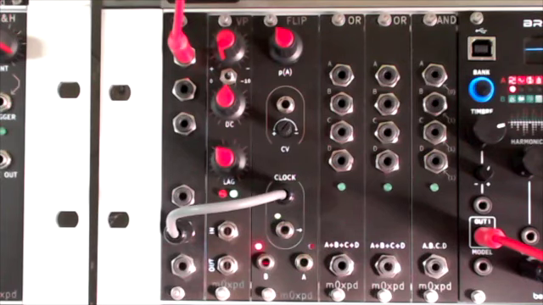This is my new module, which I've called Flip. It is a Bernoulli Gate designed to deliver similar functions to the Mutable Instruments Branches module. Although unlike Branches and its clones, this design has no software inside it because it runs entirely on hardware, unlike Branches and its clones, which depend upon software running on microcontrollers.